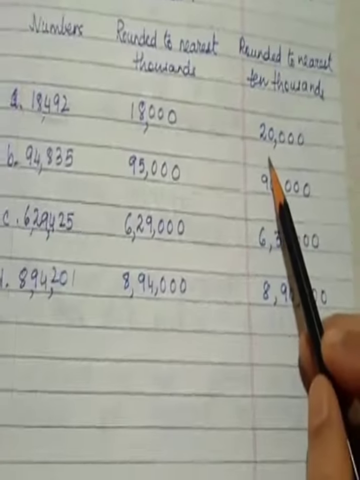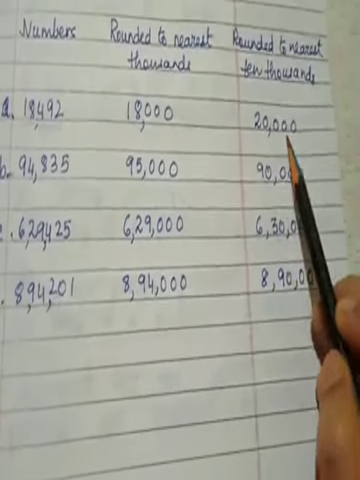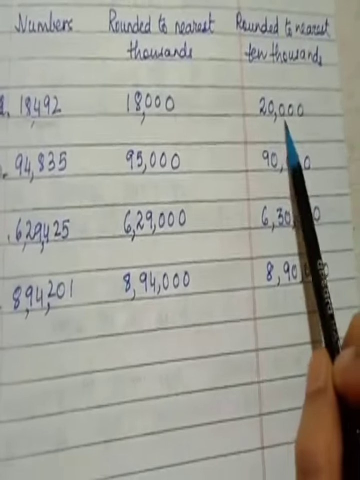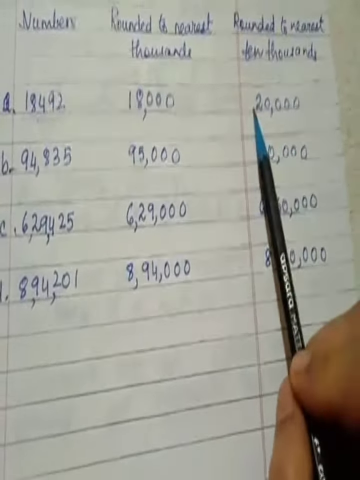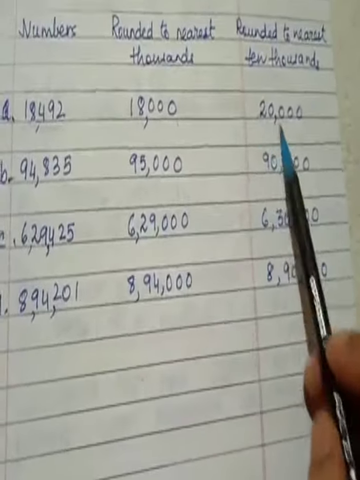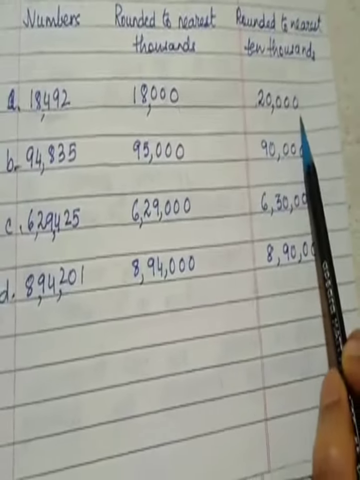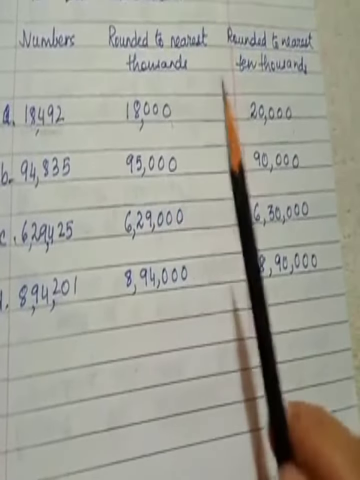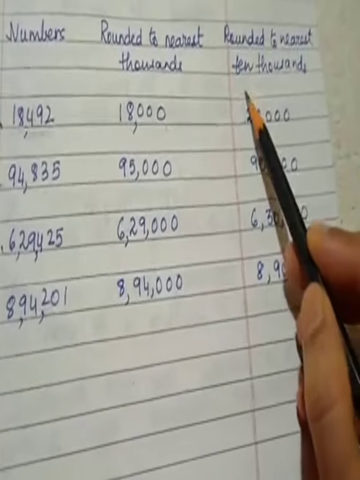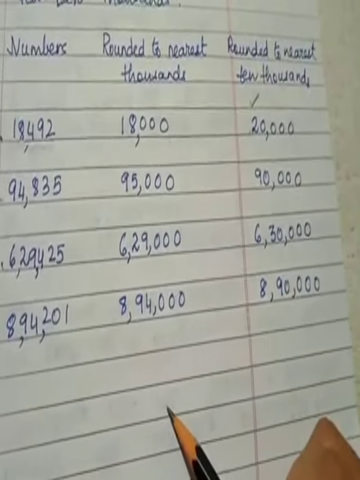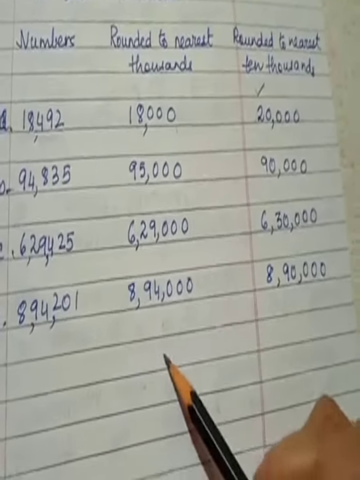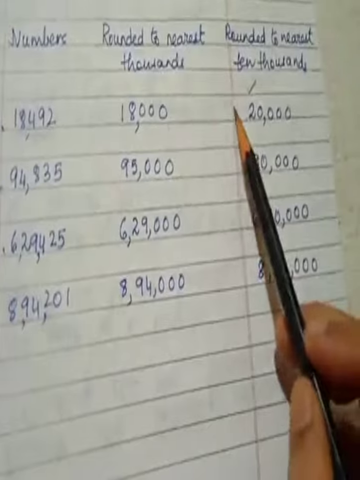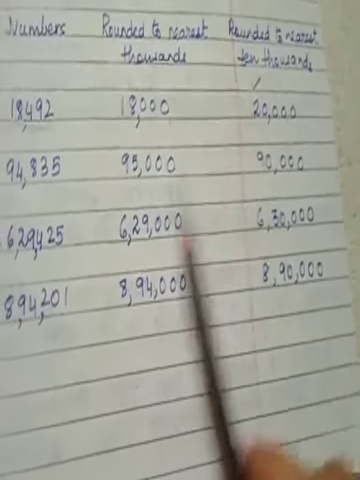So here it will be 2 10,000s, that is 20,000, and the rest is 0. The 10,000s place is showing 2, and thousands, hundreds, tens and ones will be replaced with zeros because we are rounding off to the nearest 10,000s. The 10,000s place will only be reflected. And if there is anything beyond that, it will also be reflected.